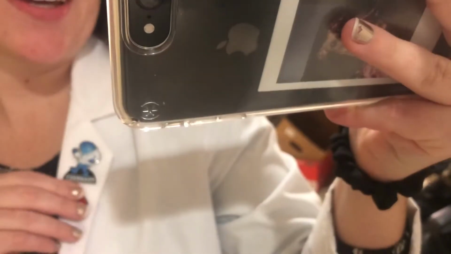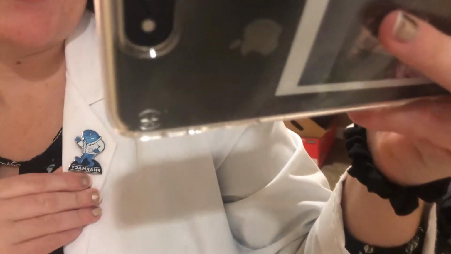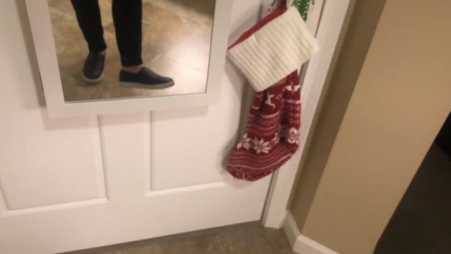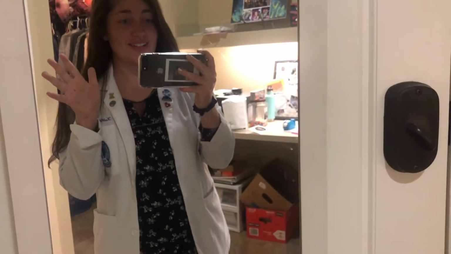But, oh, look at my little whale pin. That's cute. Yeah, we got that from our dean. And my shoes are actually the knockoff of Steve Madden's. I don't really know what they're called, but these are a lot cheaper. They're from Kohl's. All right, I will see you guys in a little bit.